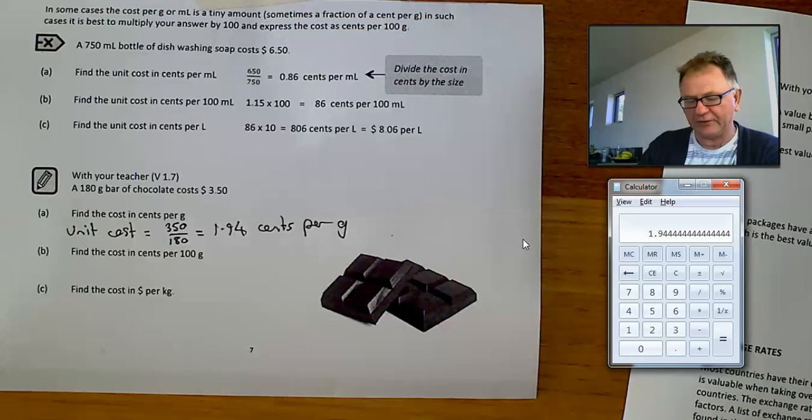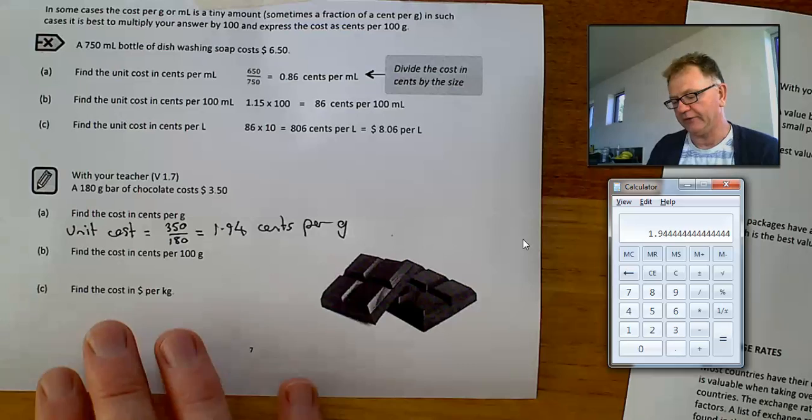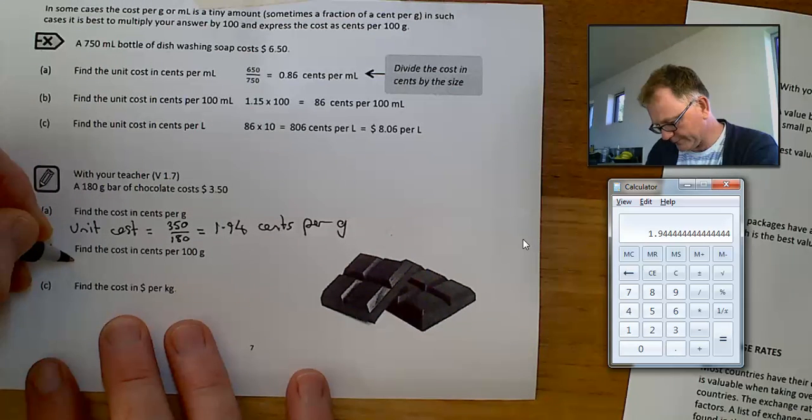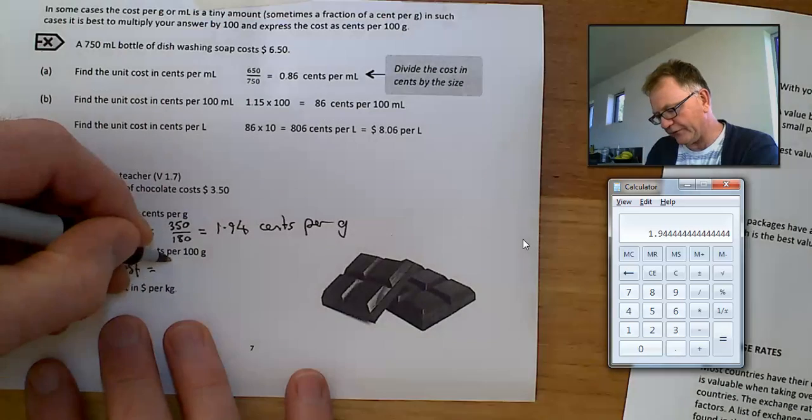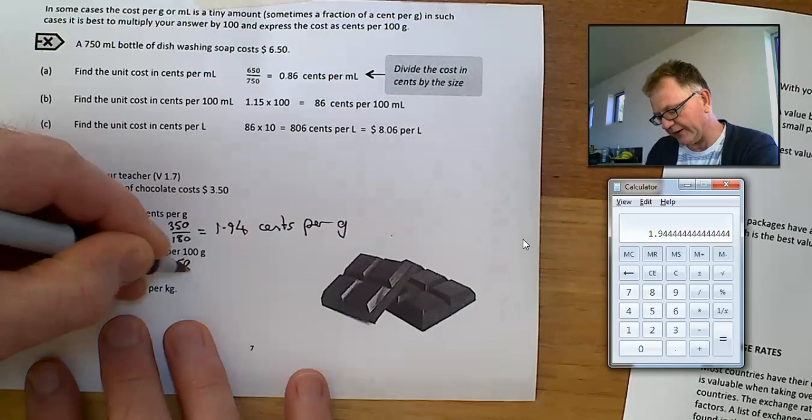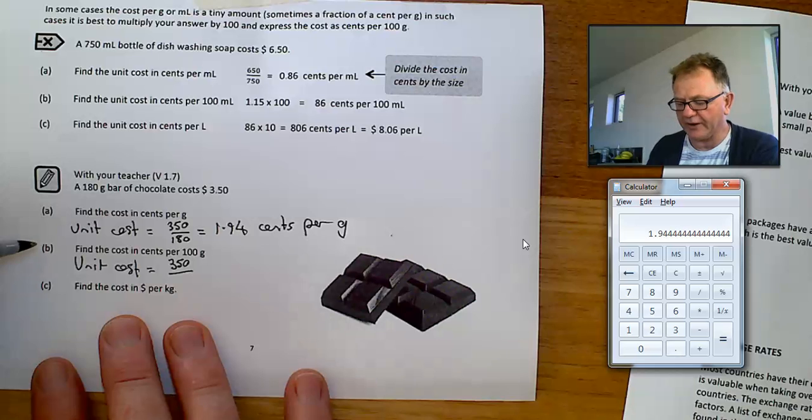Now sometimes it's a little bit funny to talk about the number of cents per gram because it's just a tiny amount and it doesn't really make much sense to anyone. Sometimes it might be best to talk about the number of cents per 100 grams. To work that out, we need the number of cents, which will be 350 cents. And how many 100 grams have we got?